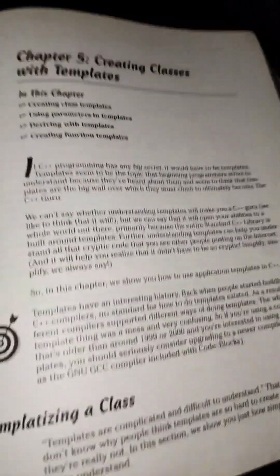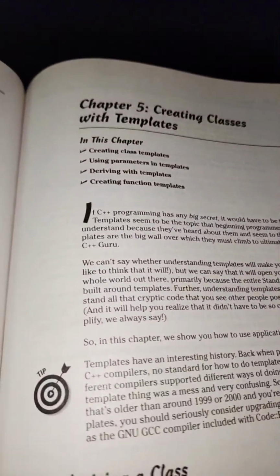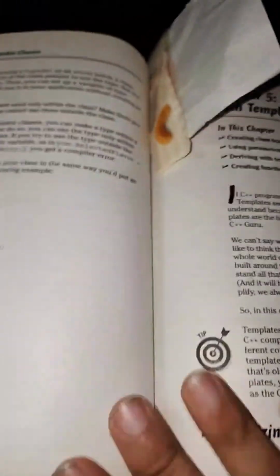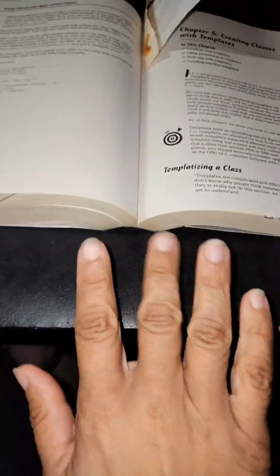Chapter 5 starting next time. Yay, making progress. I love that. This is what's been read. This is what still needs to be read. That is bigger. Yay.